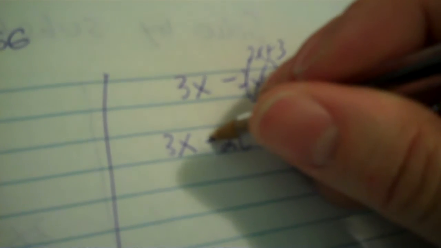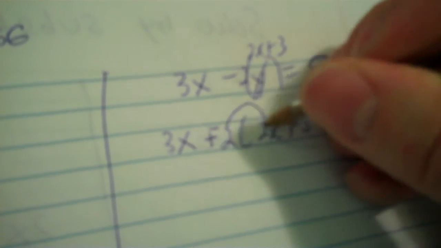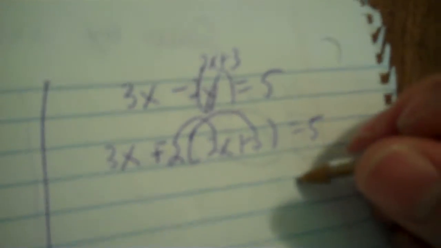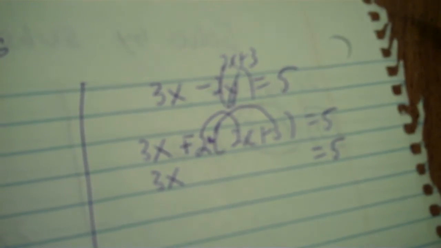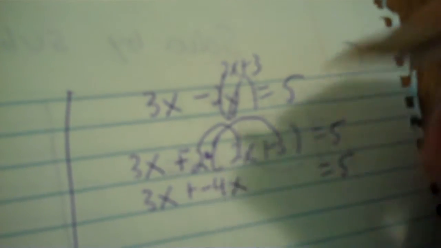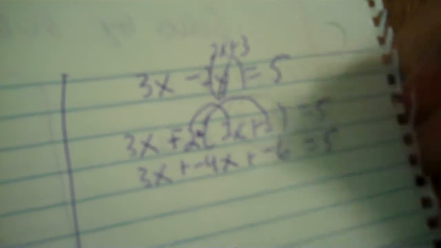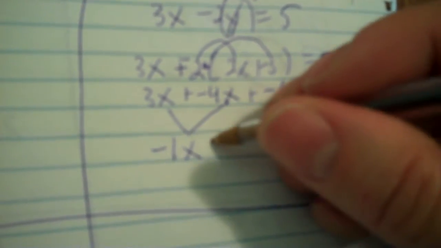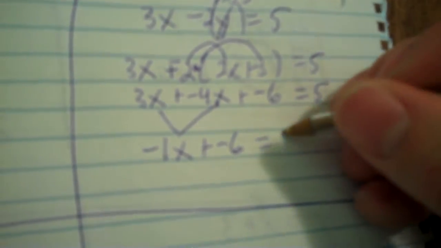We distribute from the 2, not the 3, okay? The 2's negative, so you distribute that. It's a negative 2 you're distributing. So you can drop your 3x or add it at the end, I don't care, but when you come to the negative 2, that's when you start multiplying. Negative 2 times 2x is negative 4x, negative 2 times 3 is negative 6. Okay, combine your x's. 3 plus negative 4 is negative 1x, plus negative 6 equals 5.